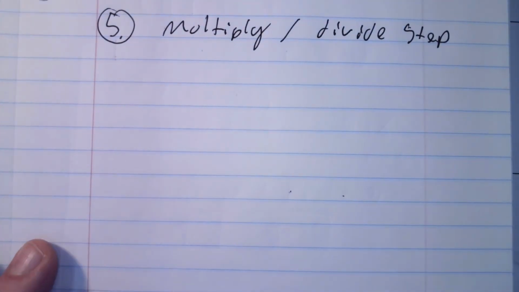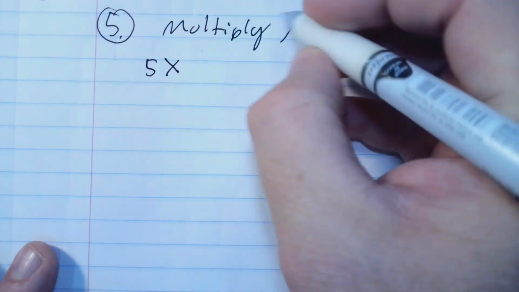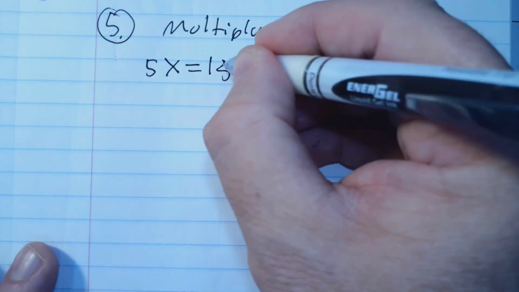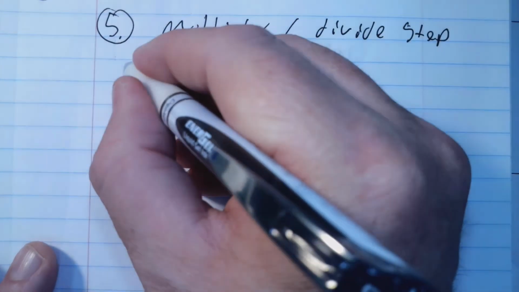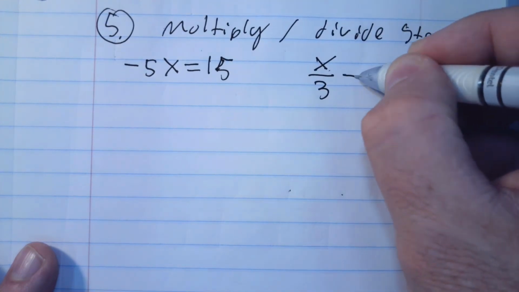Okay, multiply, divide step. So let me give you two problems like this. Let's call this a 5x equals 15. Let's make it negative, just to make it more fun. And then let's call this x divided by 3 equals 2.